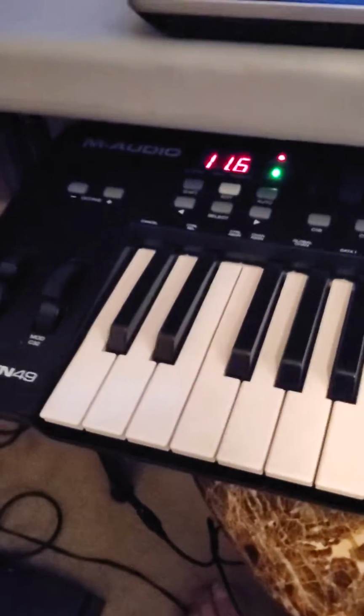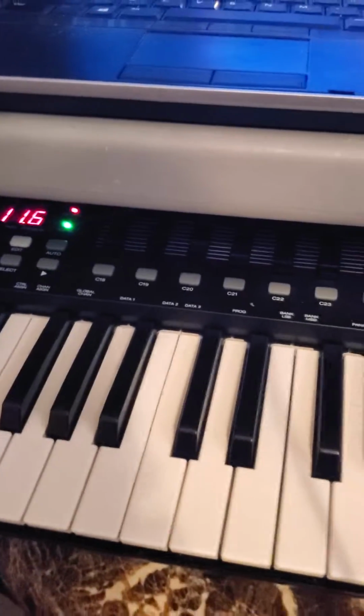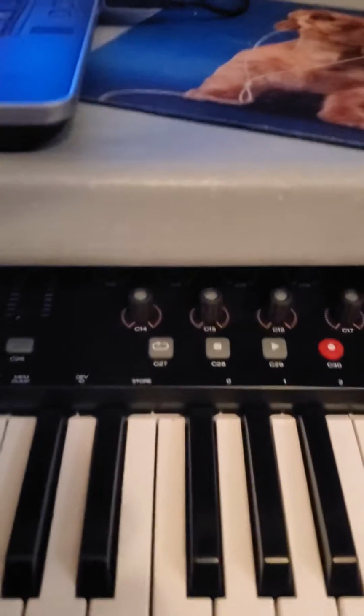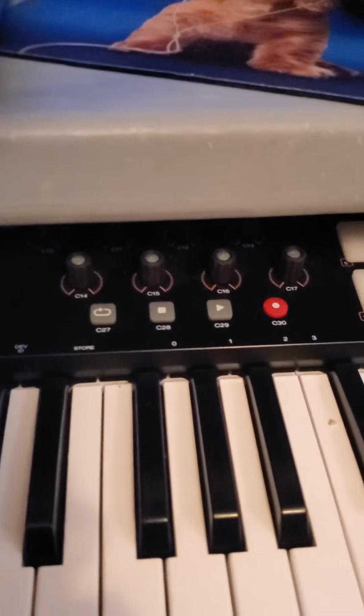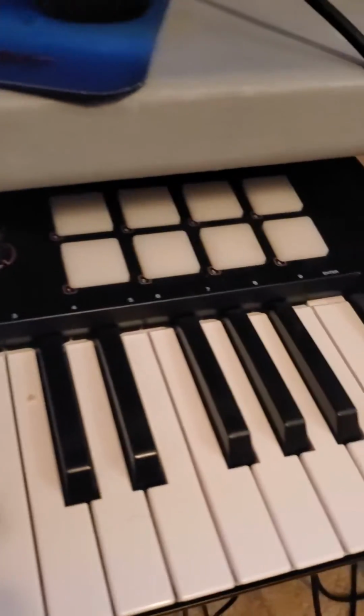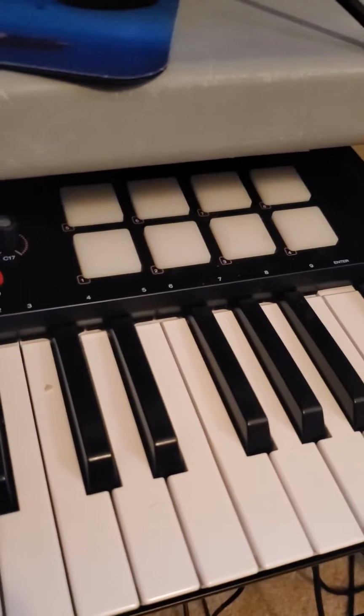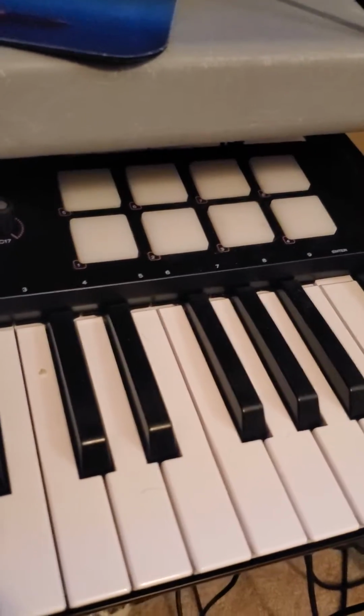Basically, if I wanted to, I could program all those buttons to go along with my software. There are my drum pads if I care to use the pads to make drums. But sometimes I'll use the keyboard to do drums, and sometimes I'll just program the drums. And so there you go.